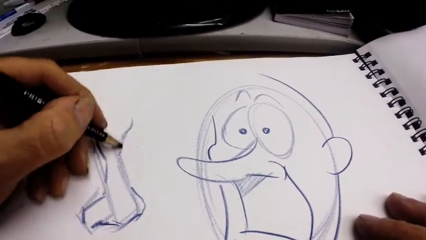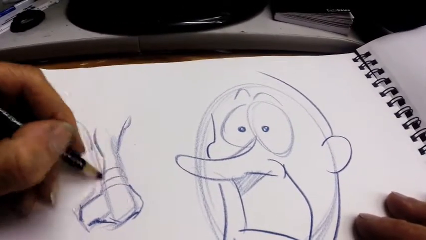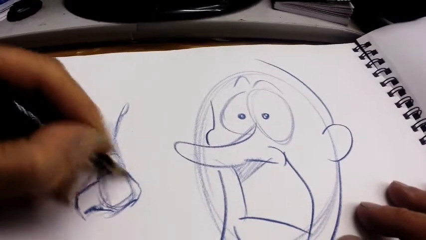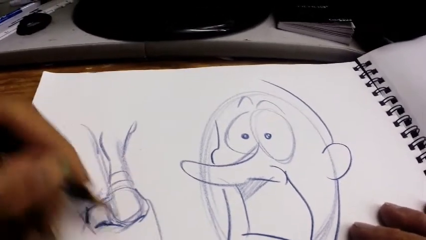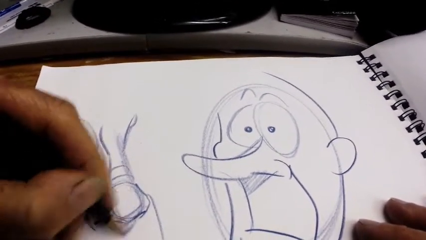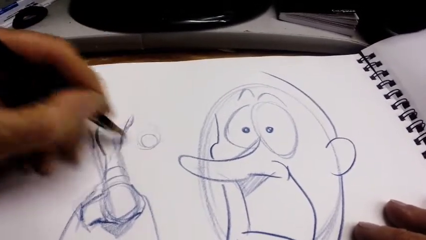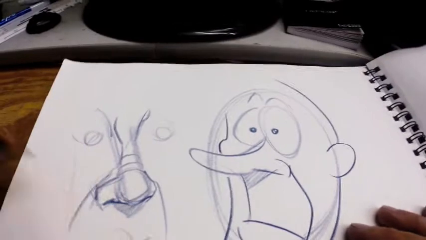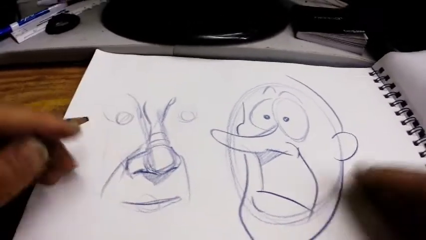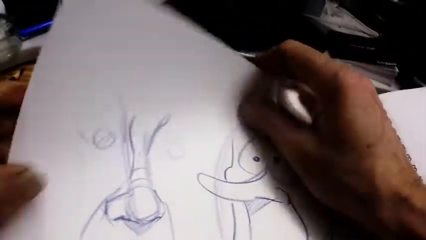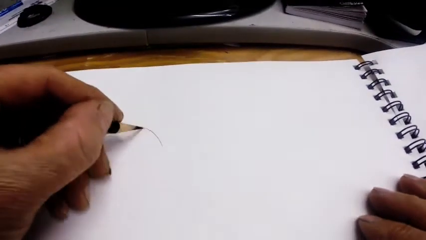So it's good to know the three-dimensionality of the nose. So when you go to depict it as a cartoon, you'll have an idea of what it's like. Okay, so I'm just gonna doodle here and make some different noses.